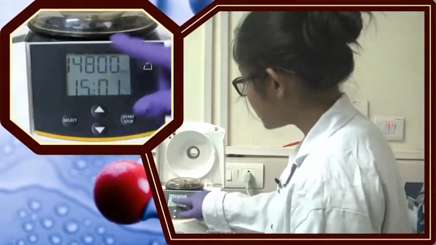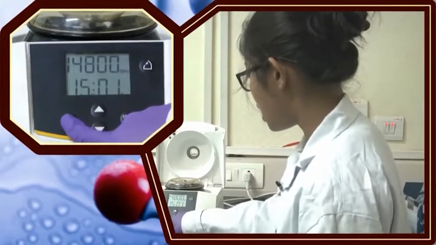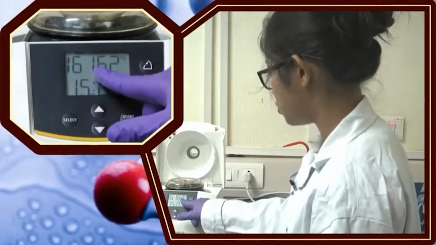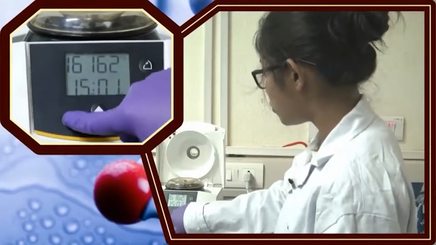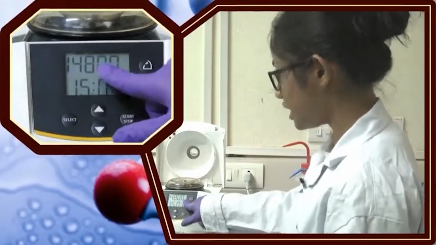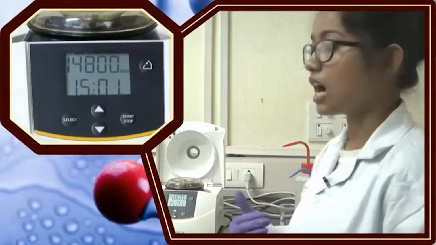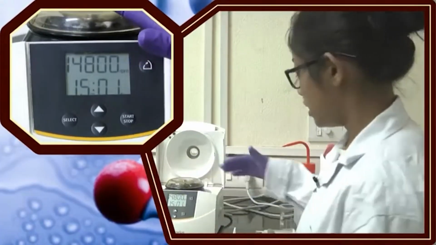Here, if you see, there is a setting written as RPM, and you can also select the RCF. This is shown as 16162 times G. So, this is the G, and if you go down, this is 14,800 rpm. These two values differ from each other, because RCF depends on the rotor size, also the RPM, and the gravitational force that is applied to the solution.